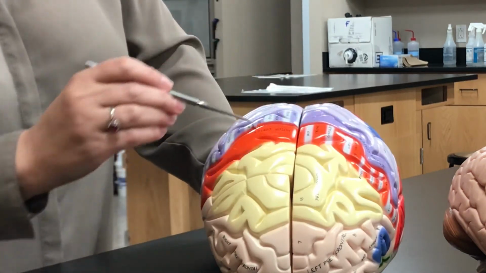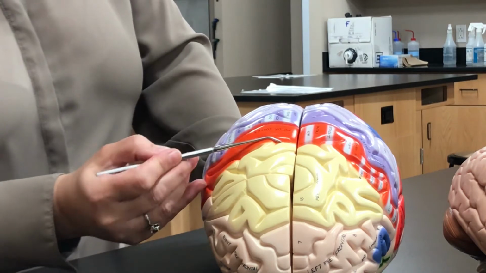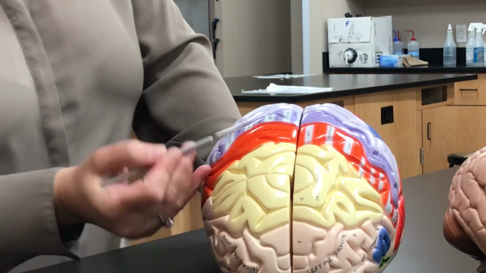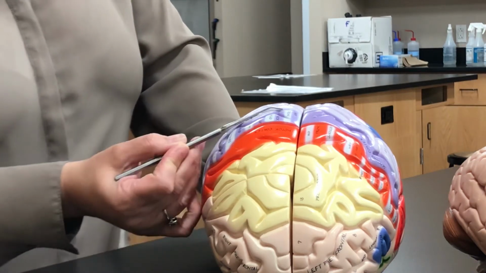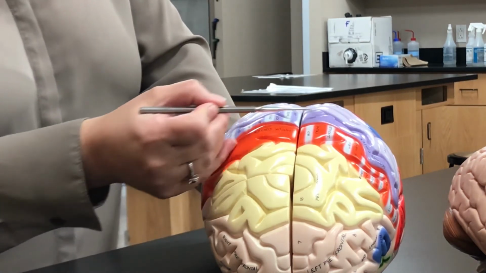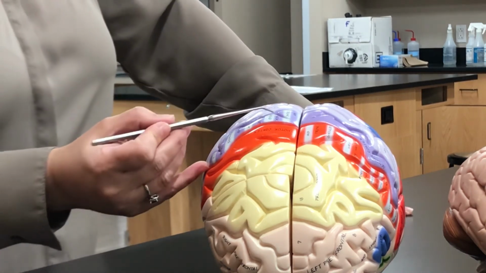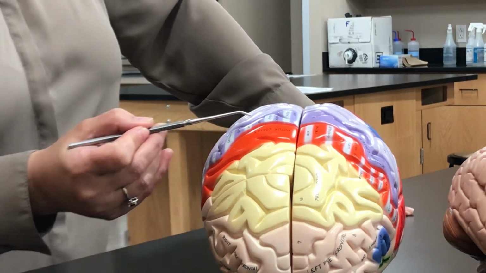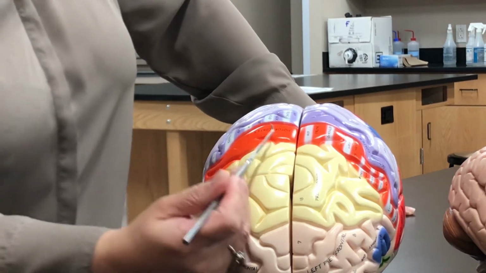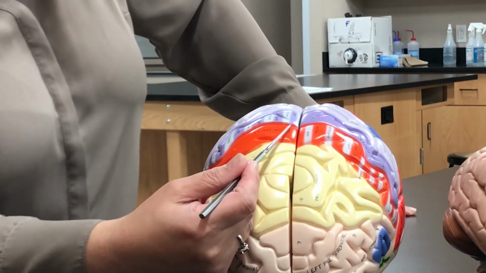Look at the central sulcus. In front of the central sulcus, we have a gyrus that belongs to the frontal lobe, which we call the primary motor cortex. Behind, posteriorly, we have another gyrus that belongs to the parietal lobe, which we call the primary sensory cortex. Those cortexes represent all body parts.